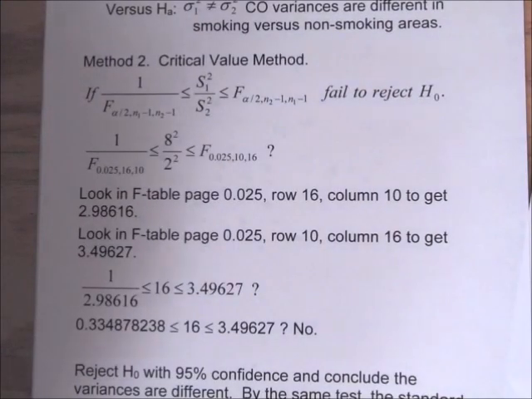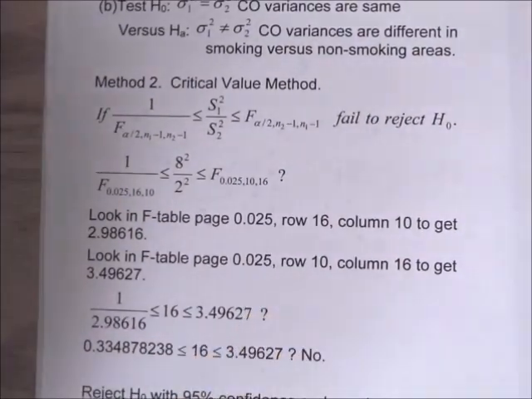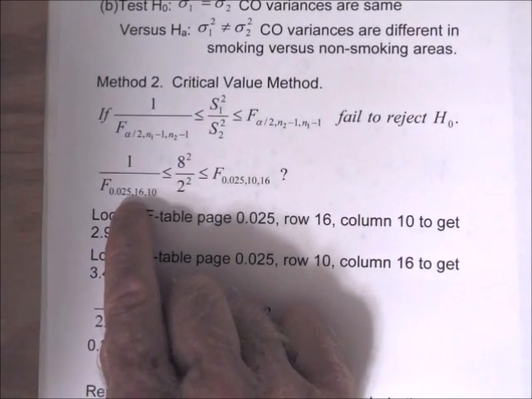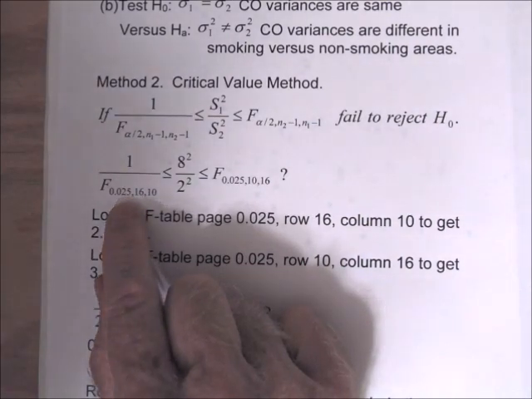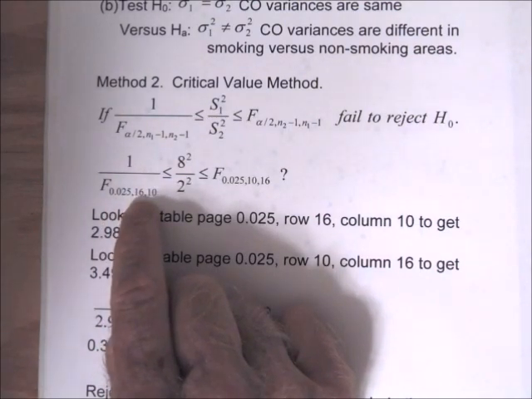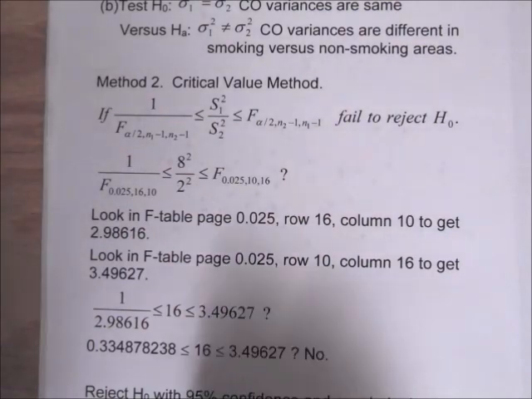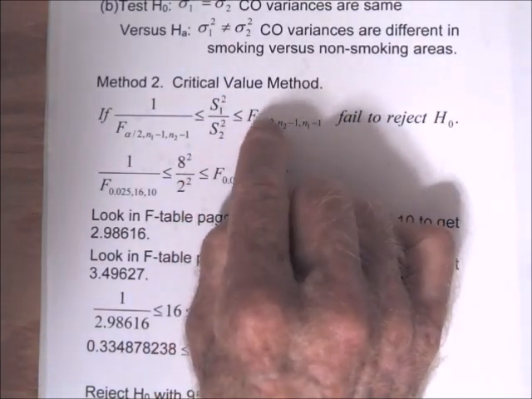We can also test whether the variances are the same, and for this I use the F table, and we want to look in, depending on the table, the tables that are in the course files. The first number would be the row group, and then this would be the page, and then the row and the column, so that gives the critical values from the F table.